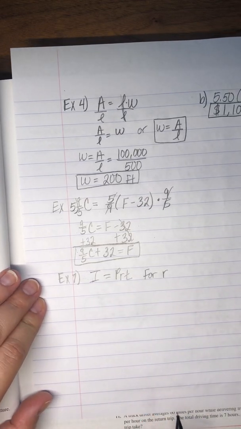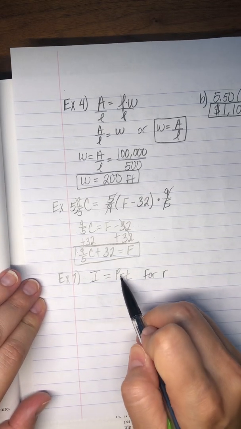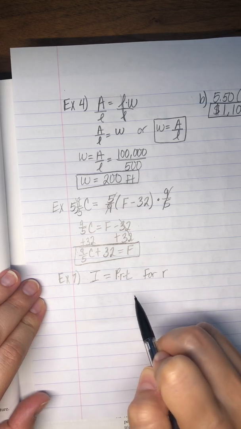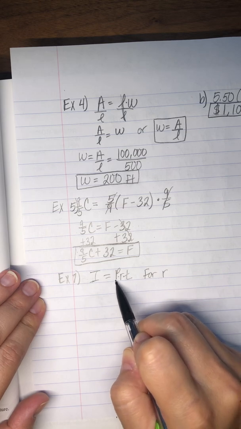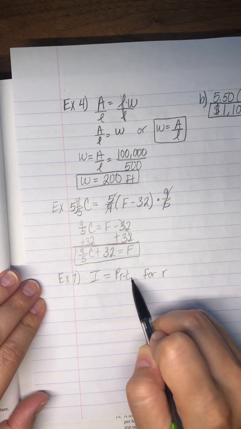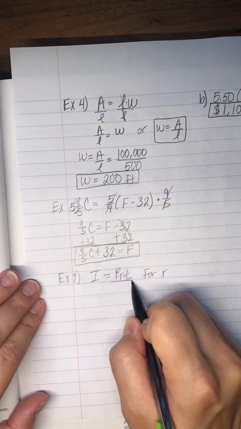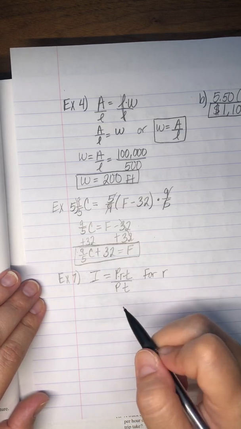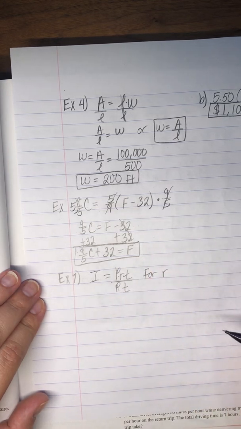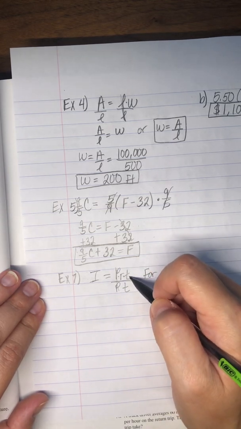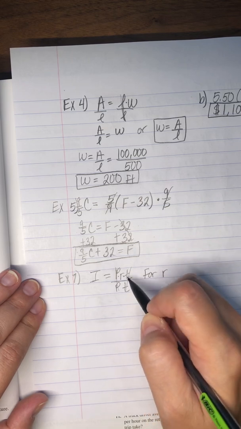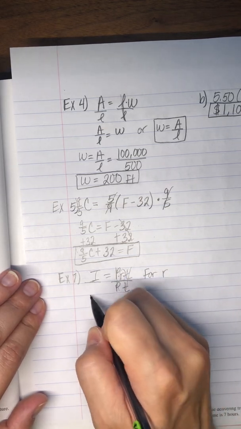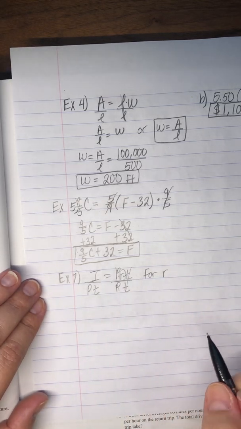So let's think about how we're going to isolate this R. Think about what's going on here. The P is being multiplied by the R, and the T is being multiplied by the R. I need to get rid of the P and the T. Since they're both being multiplied, I can divide both of them away in the same exact step. If I divide by P, the P's would cancel out, and if I divide by T, the T's would also cancel out, leaving us just with the R, which is what we want. So I need to divide the other side by P and T as well.